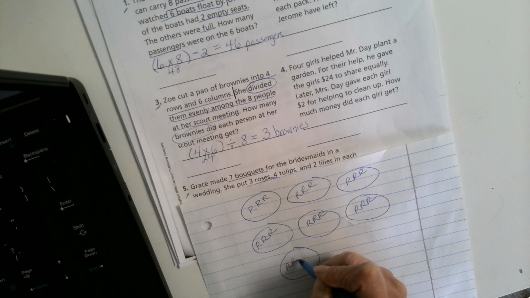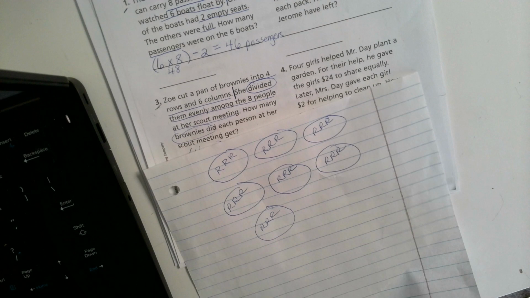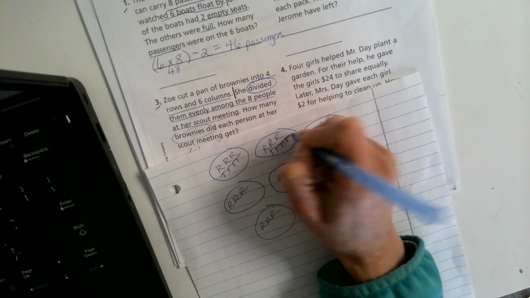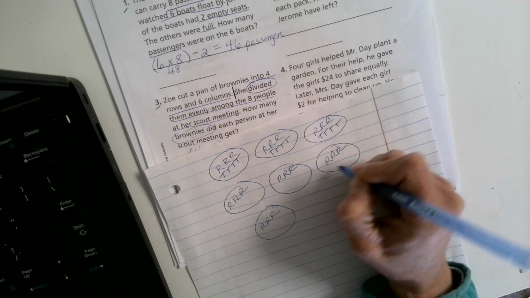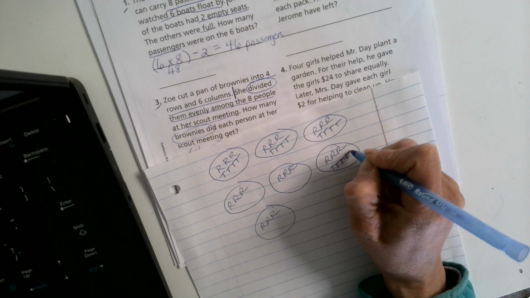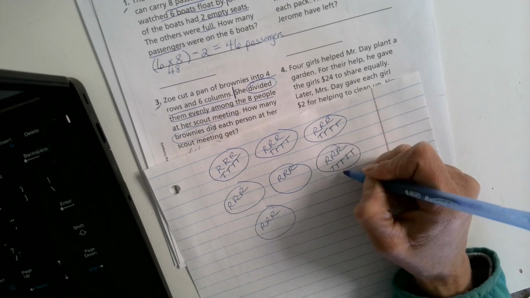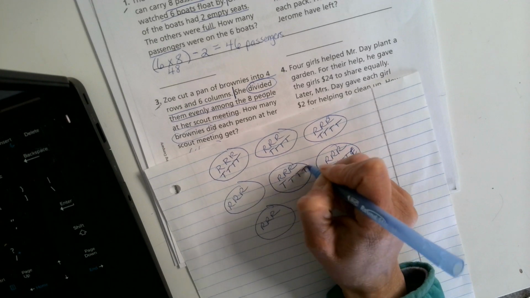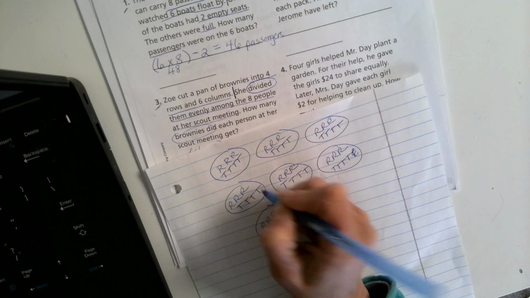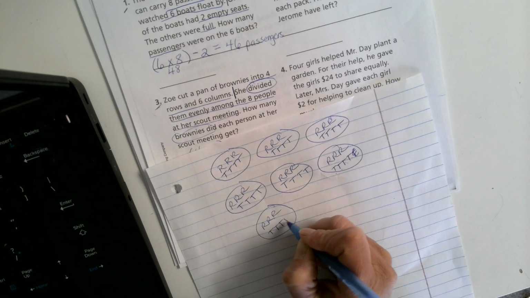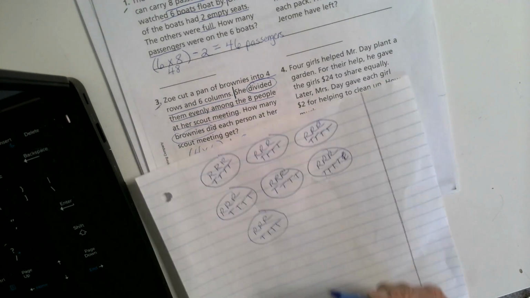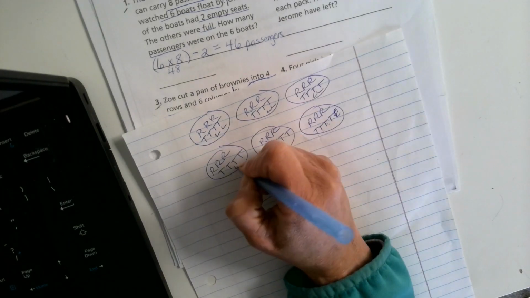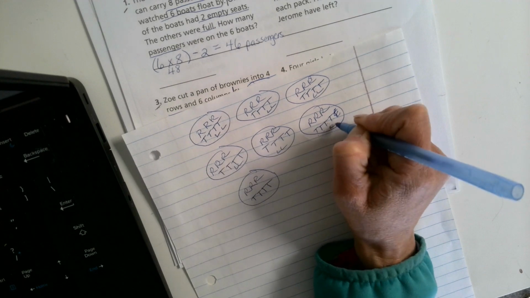So each bouquet has 3 roses, 4 tulips. We'll do T for tulips. And I'll make sure I have 4 in each. Oops, I think I did 5 on that one. 1, 2, 3, 4. 1, 2, 3, 4. 1, 2, 3, 4. And then we have 2 lilies. Notice how I keep going back to the text. 2 lilies. Now I have a good visualization.